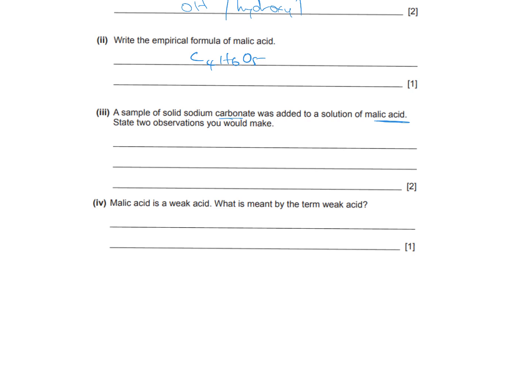And a weak acid is one that partially ionizes in solution or in water.